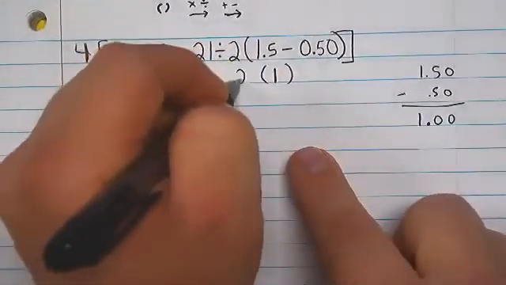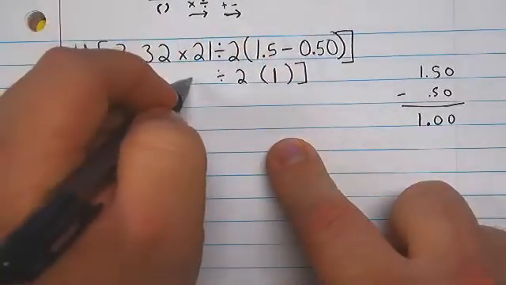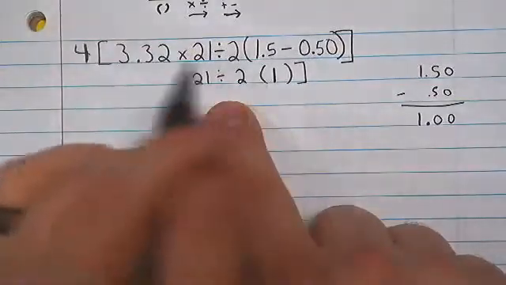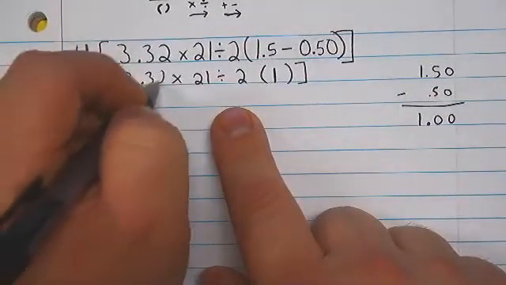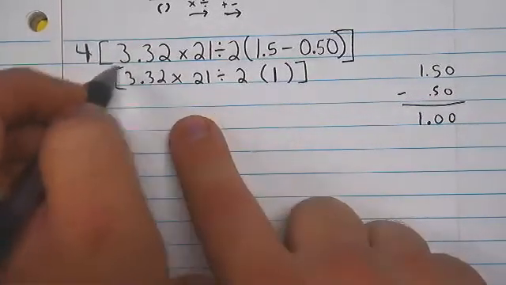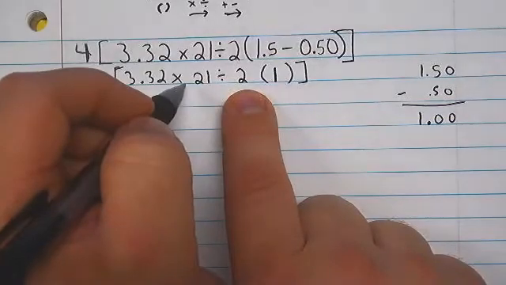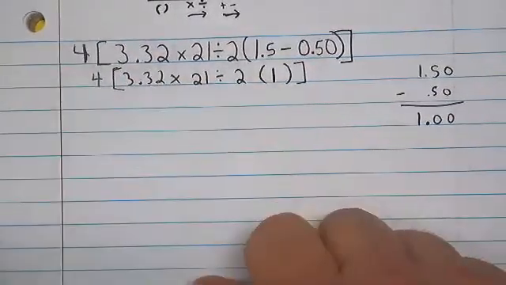So I can rewrite this as 2 times 1. And then we're going to divide 21 by that times 3 and 32 hundredths. So 3 and 32 hundredths inside the bracket times 21 divided by 2 times 1, all that's in the brackets, and then we're going to multiply that by 4.